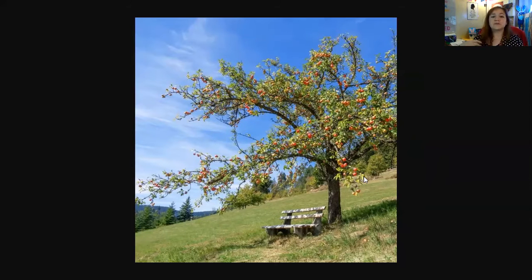So if you've ever been to an apple orchard, you might see apples laying on the ground that have fallen off the tree, maybe the wind blew too hard, or the apple may have gotten eaten by bugs or an animal or something. And those apples just lay on the ground and they kind of rot away. Well, what happens is that seed goes in the ground, and not always, but a lot of times that seed will start sprouting a new apple tree.